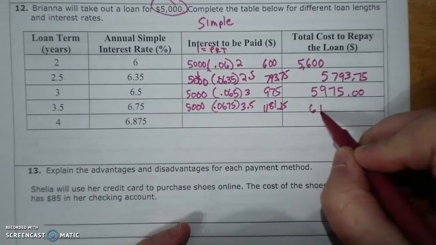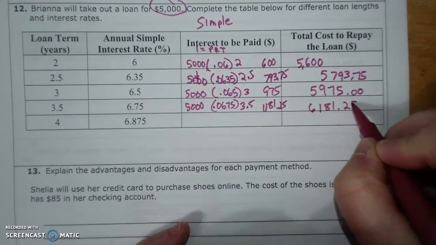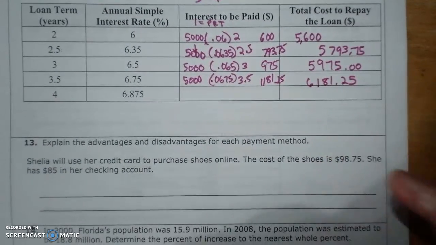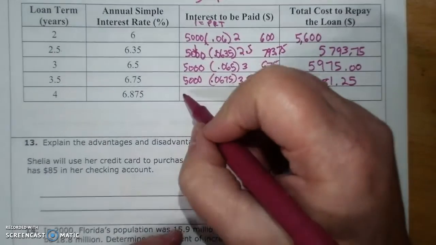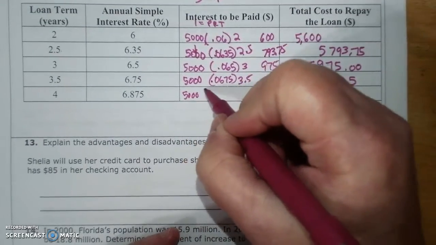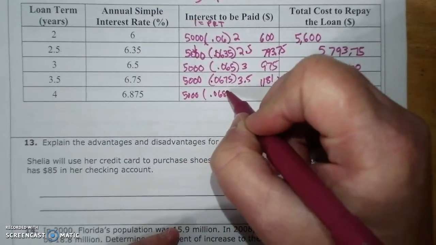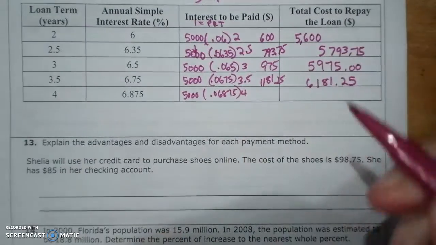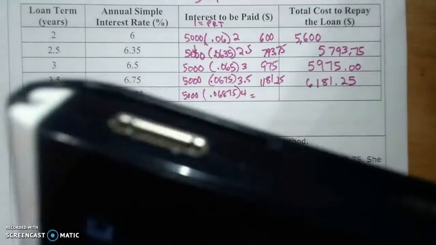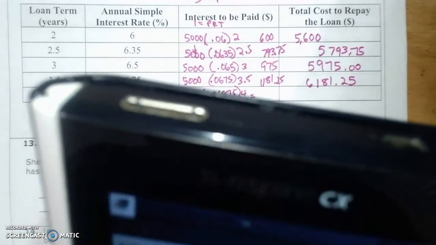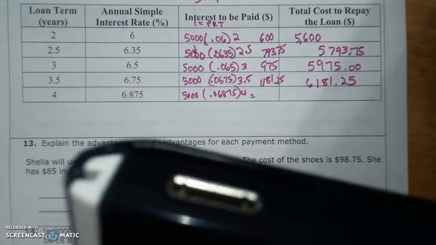So that's $6,181.25. Ooh, they're getting expensive. It's 5,000 times 0.06875 times 4 equals 5,000 times 6.8.